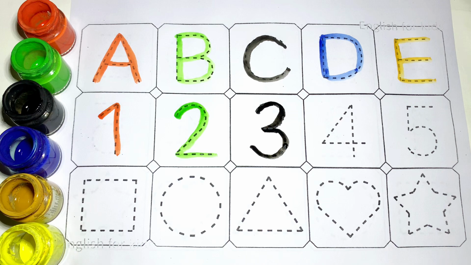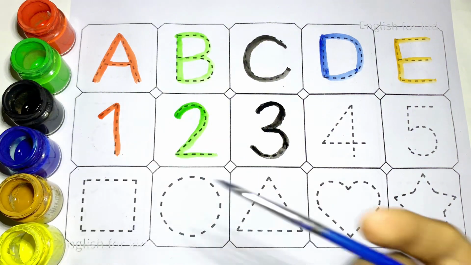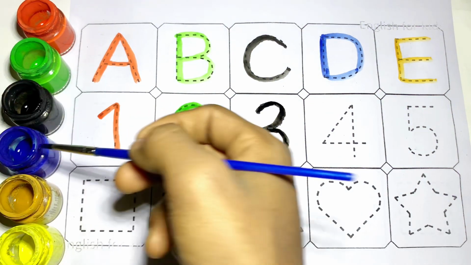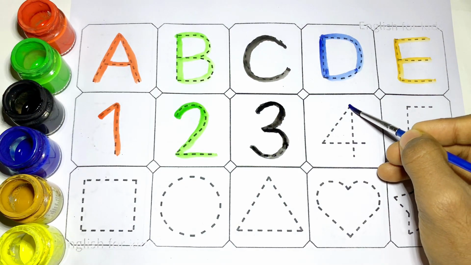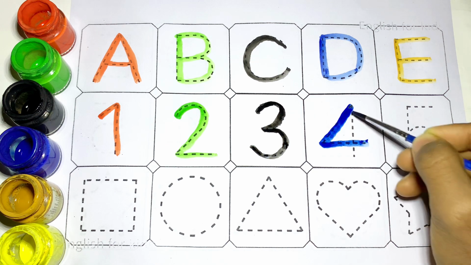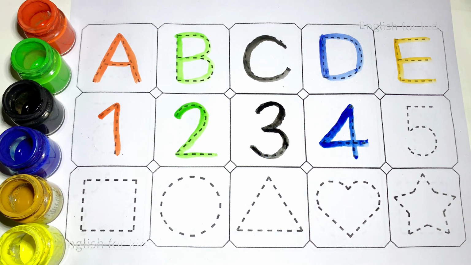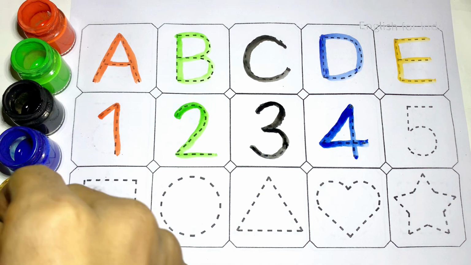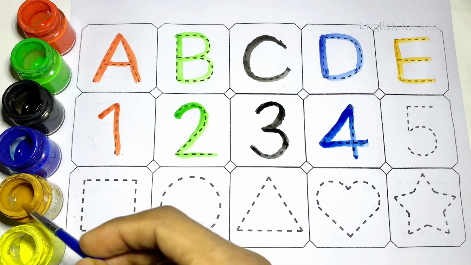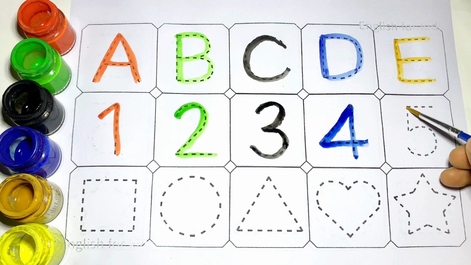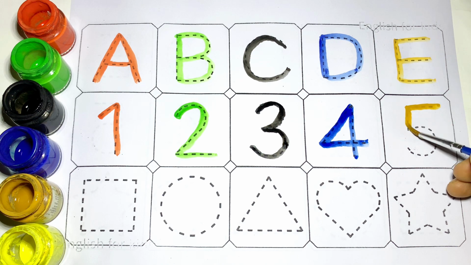Kids, now draw 4. The number 4, and use blue color. F O U R, 4. Kids, now draw 5. The number 5, and use yellow ochre color. F I V E, 5.